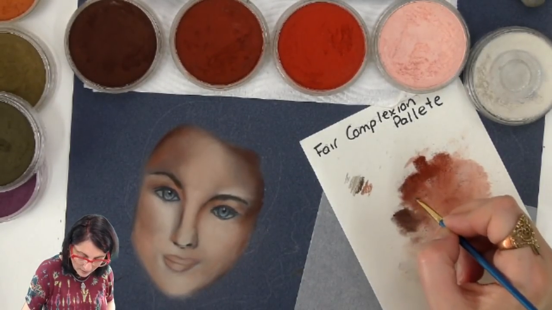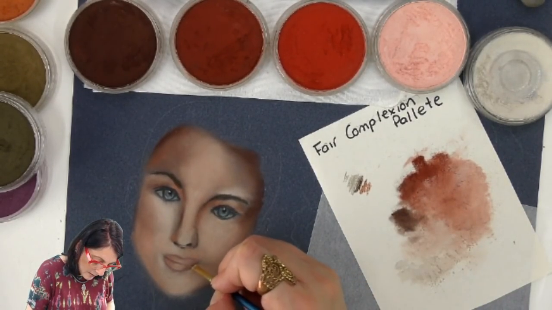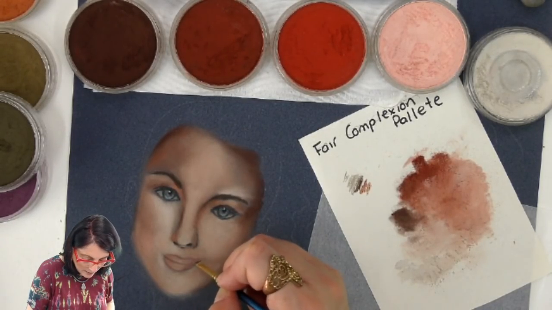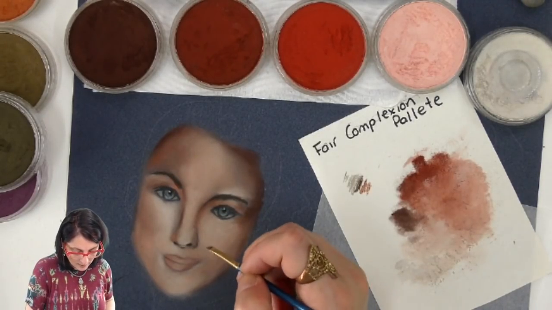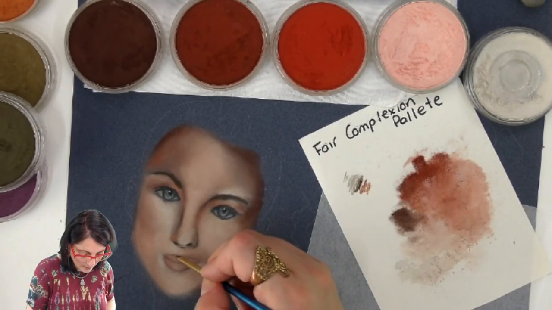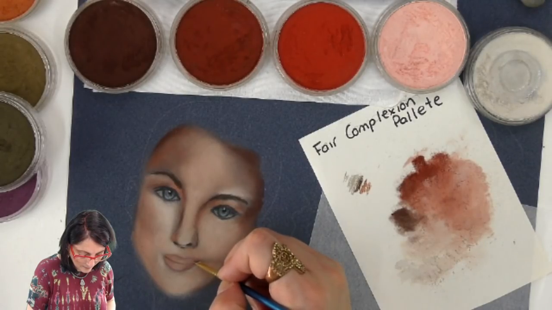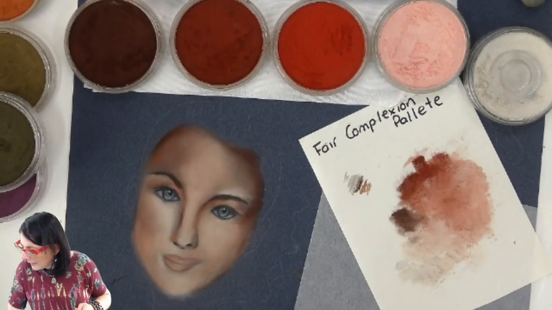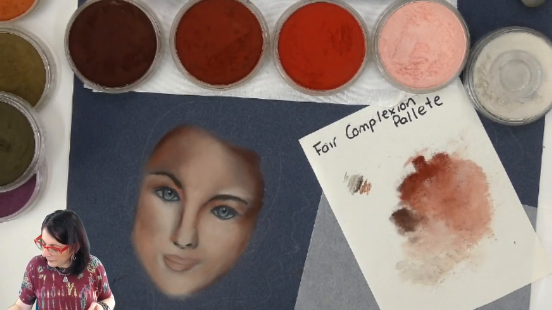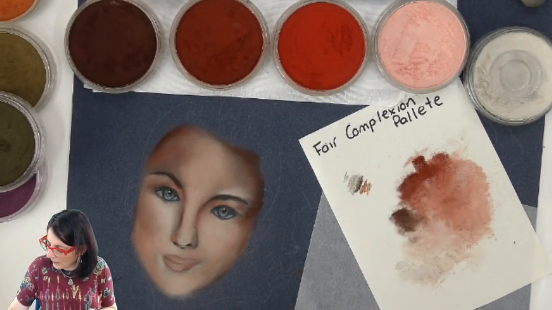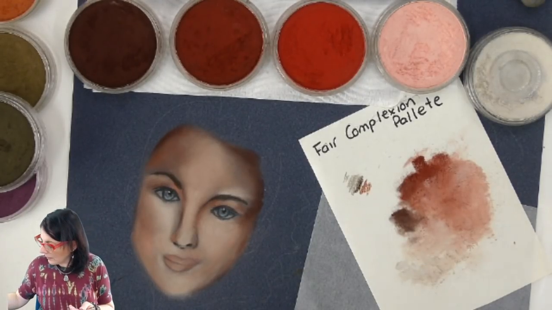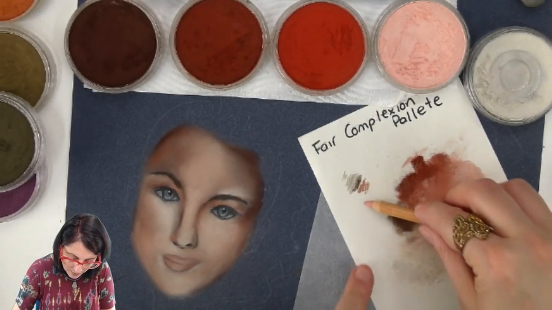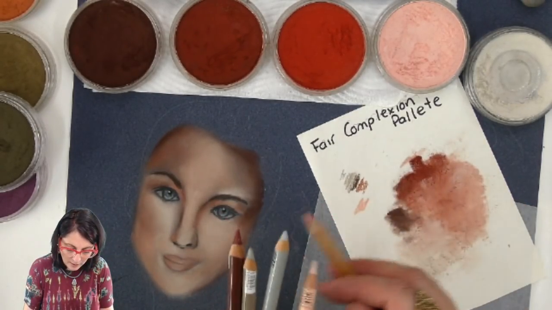Just getting some skin tones. And what I want to do is check that.